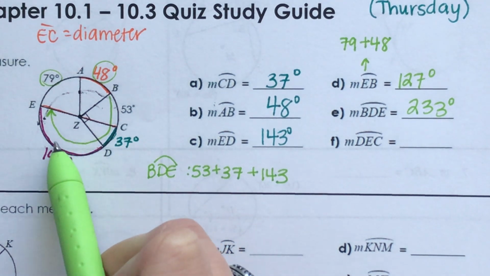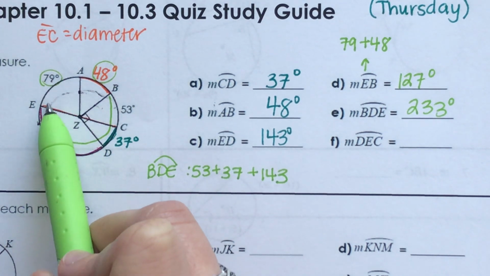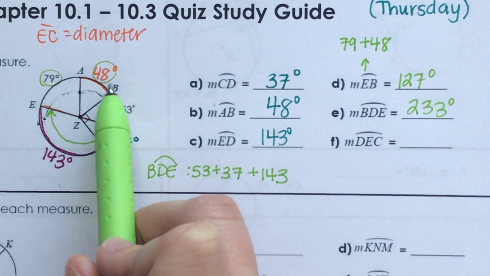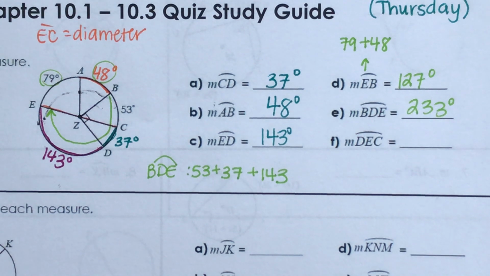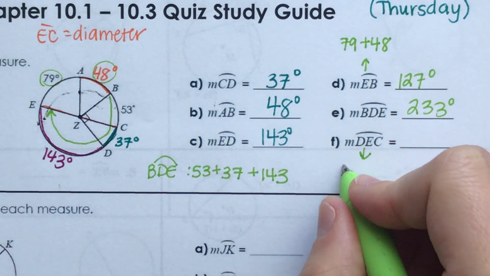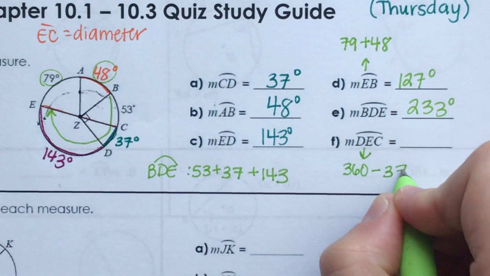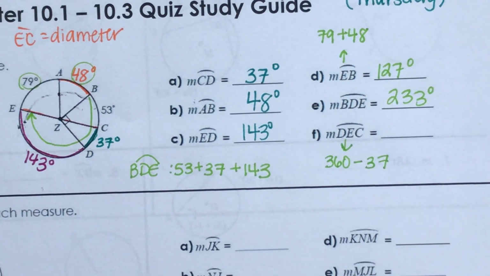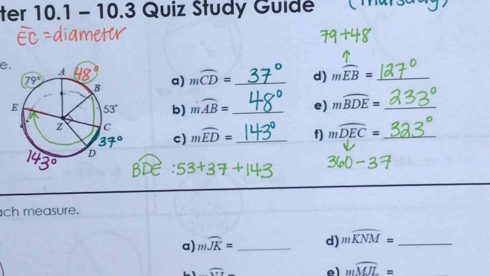Last one is measure of major arc DEC. So D, E to C is almost the entire thing. It says start at D, go through E, and end at C. So it's almost the full circle 360, except I'm going to take away this little piece that's left over. So you really have 2 choices. You can add up 143, 79, 48, and 53, or you can do 360 minus that leftover piece of 37. You're going to get the same answer either way. And when you do that, 323 degrees.